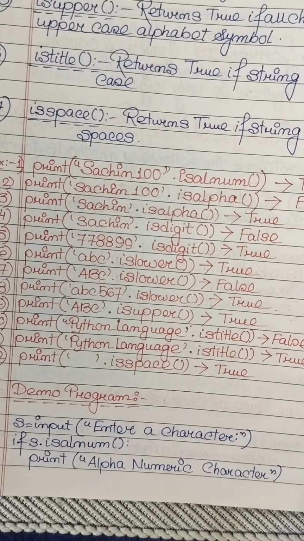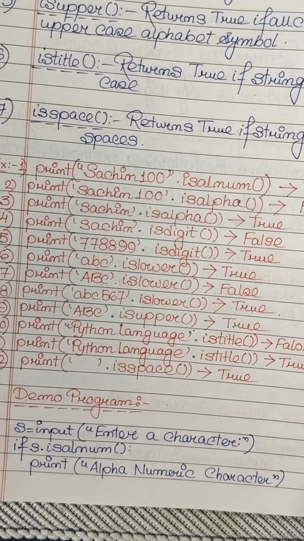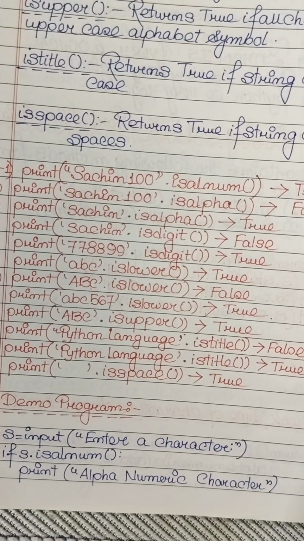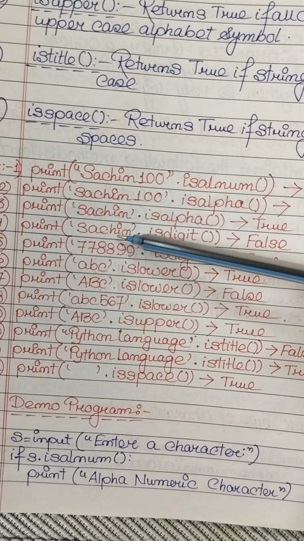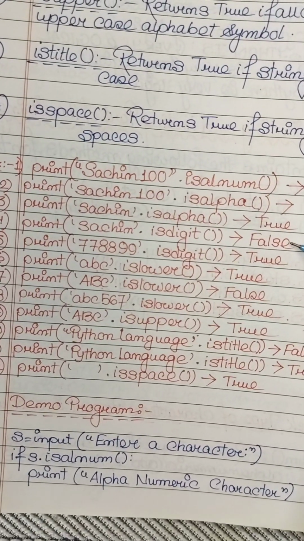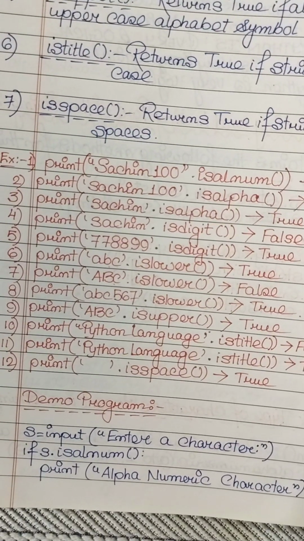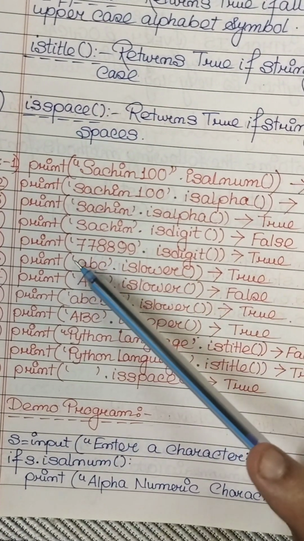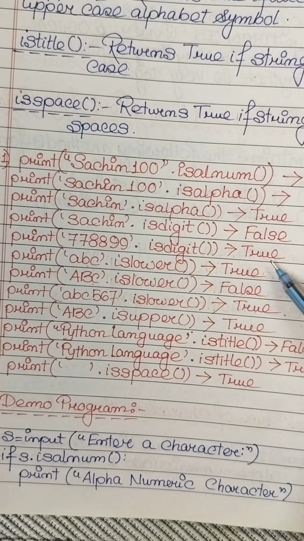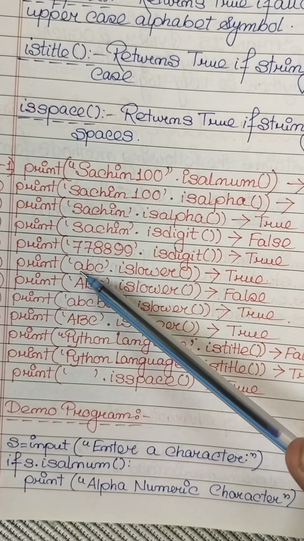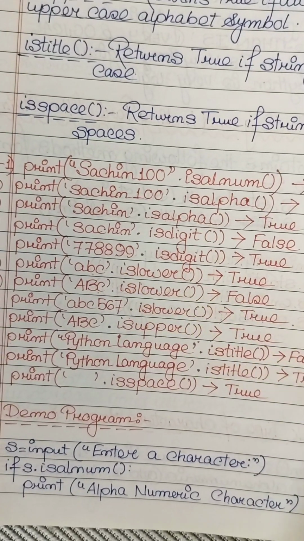Print "Sachin".isalpha(). Yes, it is true because Sachin is a string made up of alphabets. Print "Sachin".isdigit(). It is false because Sachin is made up of alphabets, not digits. Now print "778899".isdigit(). Yes, it is true. Print "abc".islower(). Yes, all these characters a, b, c are in lowercase, so it is true.